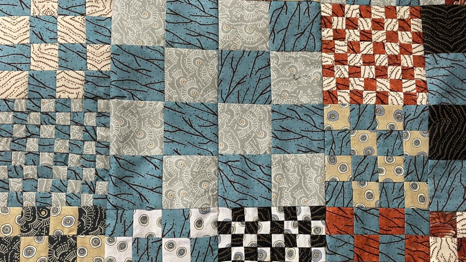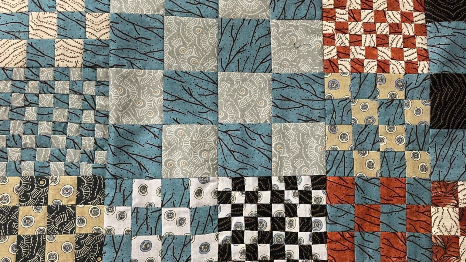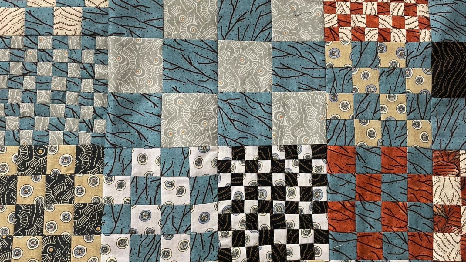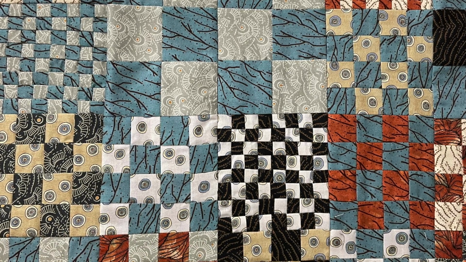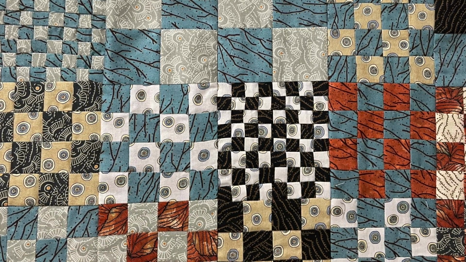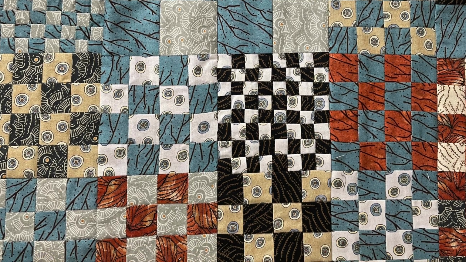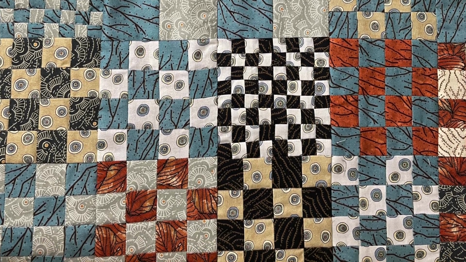And for those of you who are quilters who quilt traditionally, just try it. It's hard. It's hard to not grab that ruler and start cutting. I dare you.